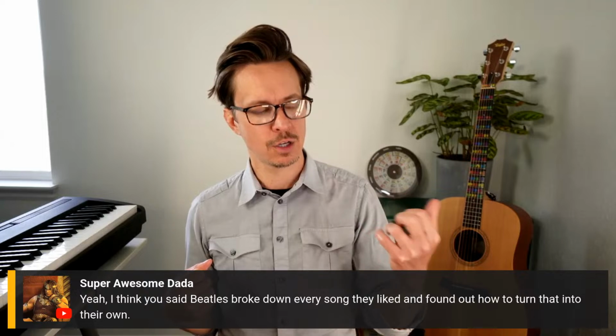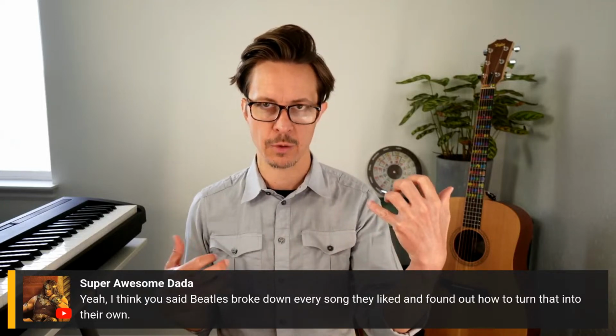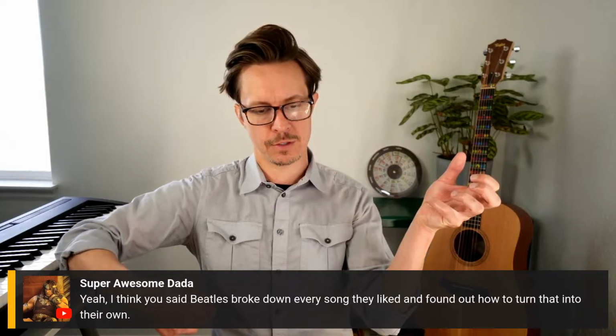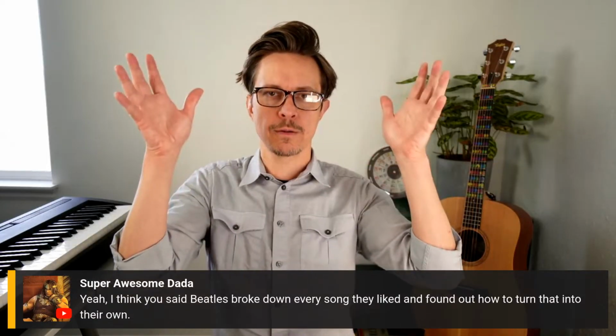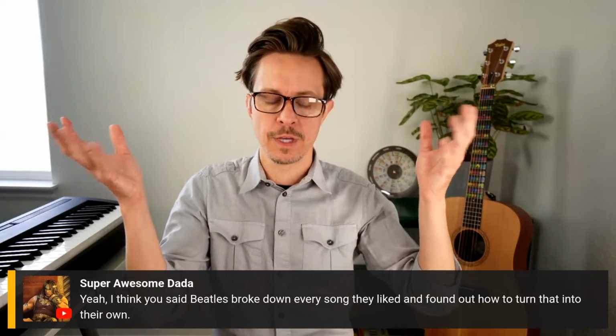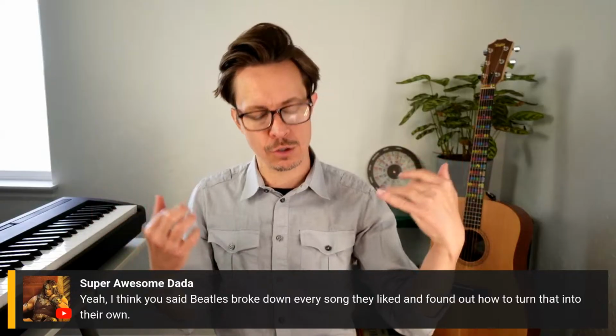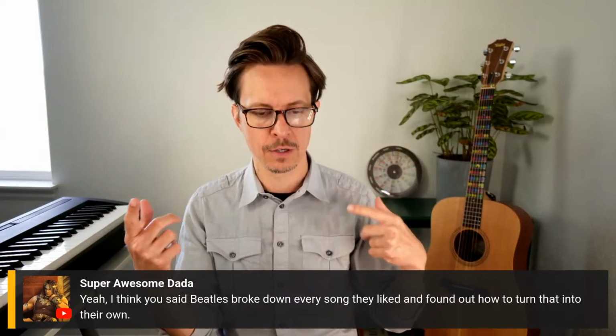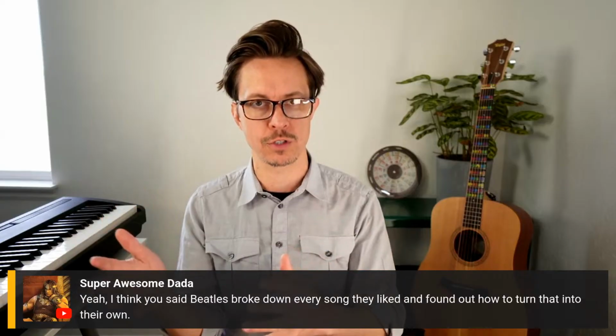but not just where do I place my fingers? How do I just hold my muscles in this position, then move them to this other position and play? They weren't robots. They were embracing their own humanity and internalizing all of these patterns and the sounds they were making to create their own stuff.